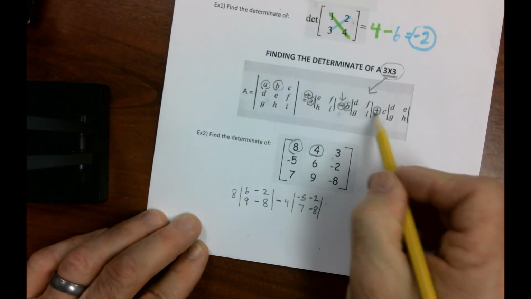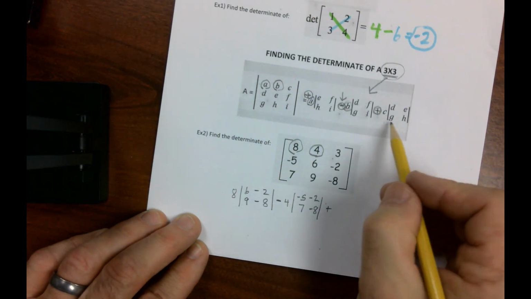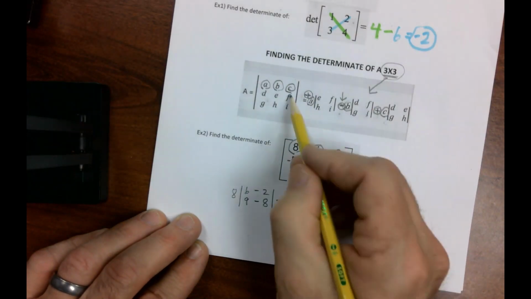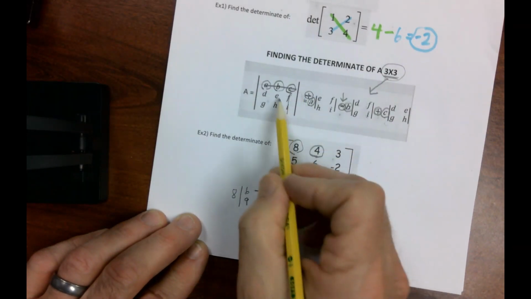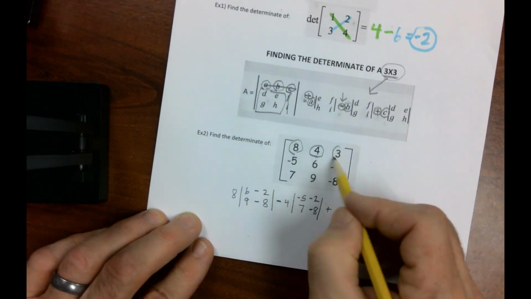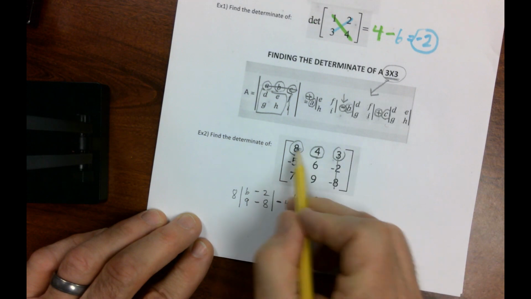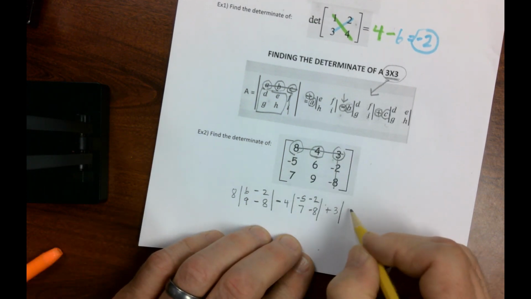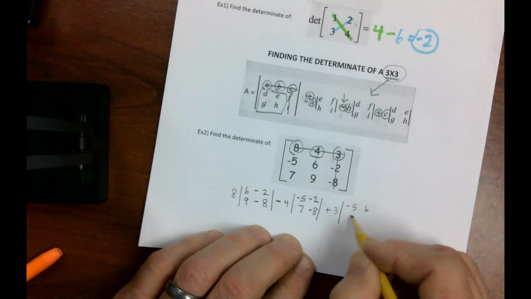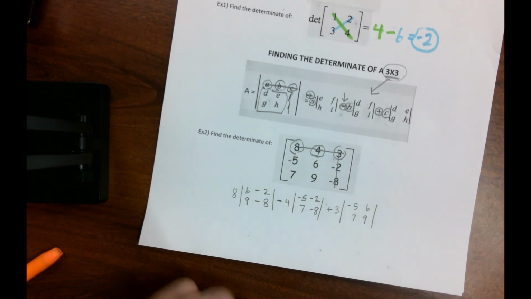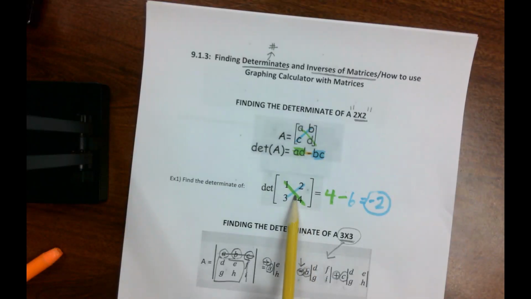And then plus. And now I think you're picking up on the pattern. The C comes from the upper right. And if you make a line and make a line, you can see you got D, E, G, H. So I take this out, cancel this, cancel this. I take the 3 out. I'm left with negative 5, 6, 7, 9. So what is this? Well, this is connected to this.